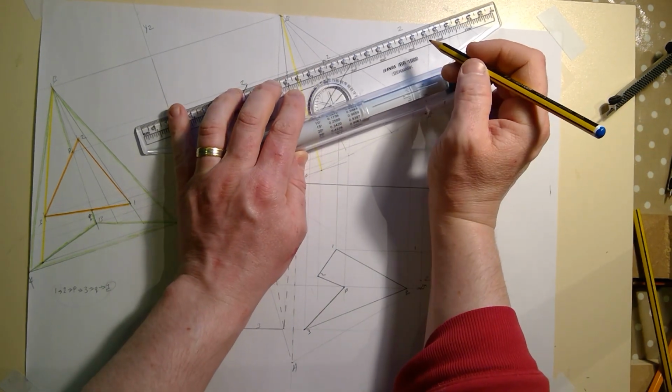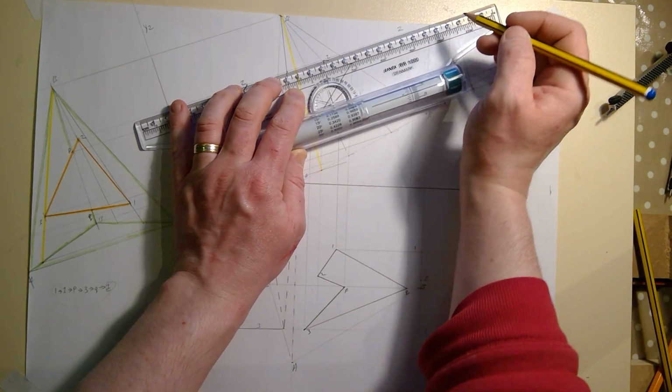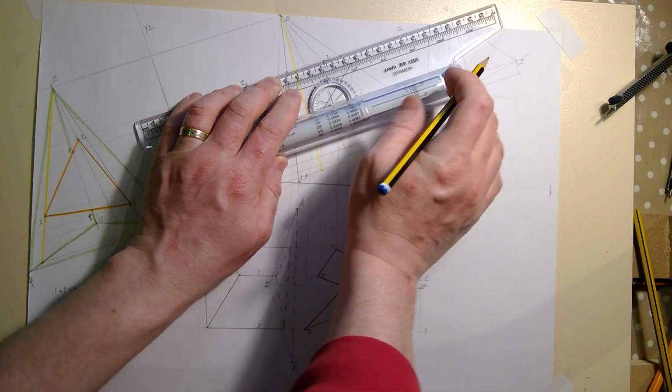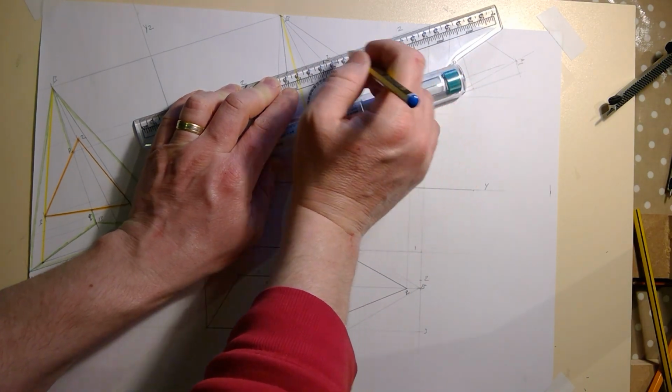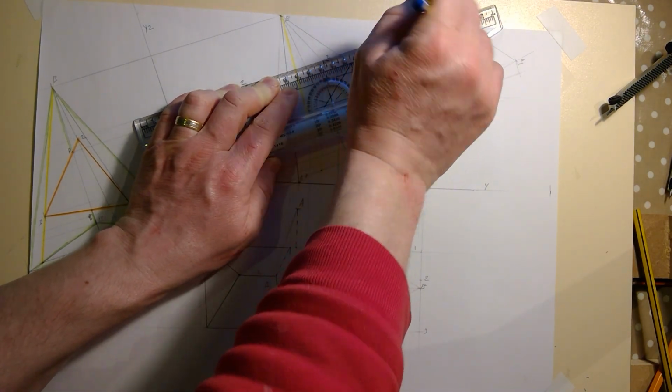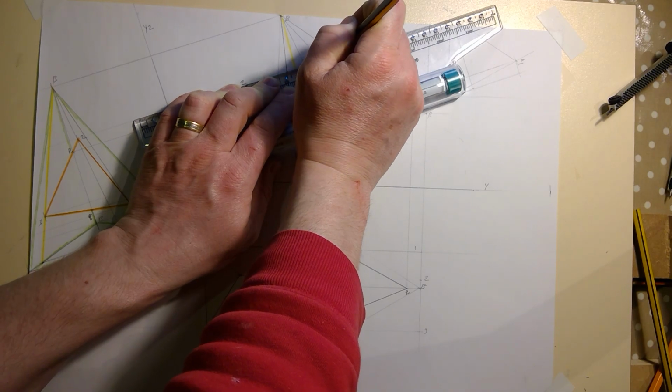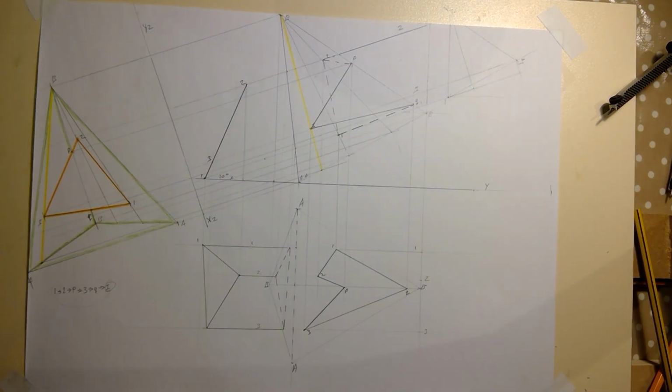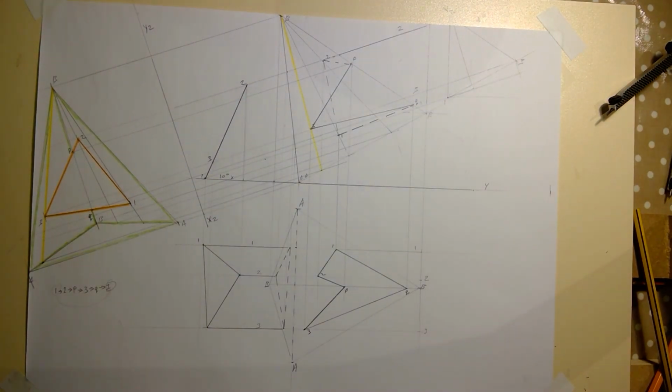Okay, so let's take this one here, and I want to run edge 2. I can't really see what I'm at there. I want to run it. So there it's going to be solid, and then it's going to be hidden because it's behind the object at that stage.